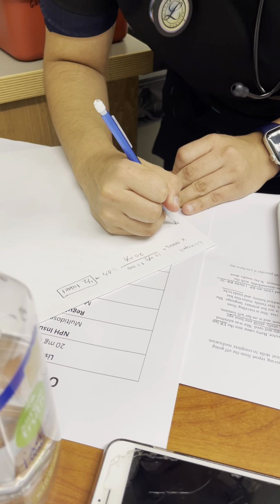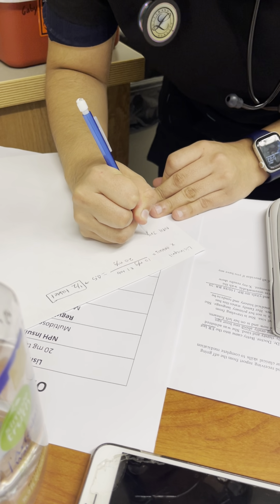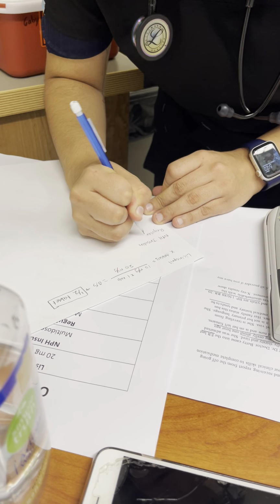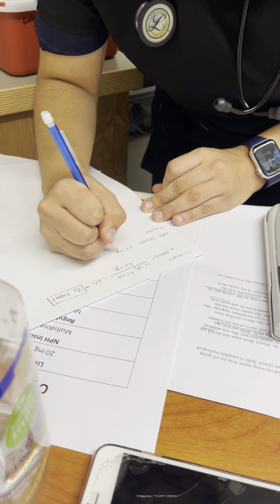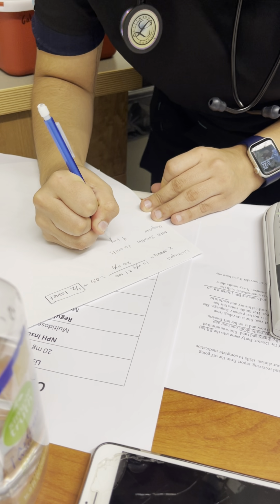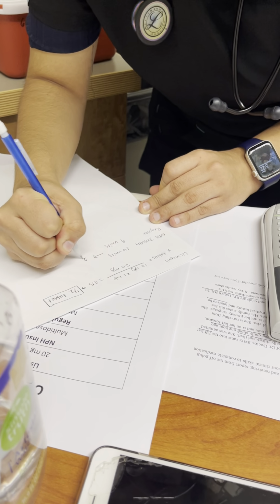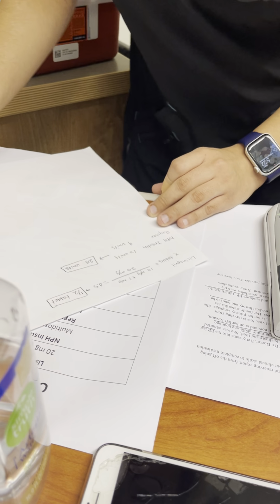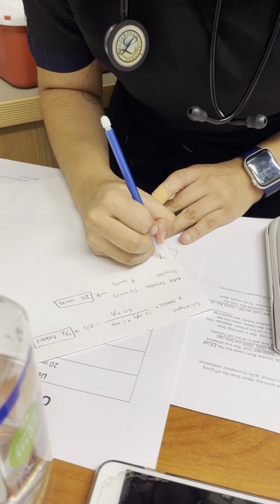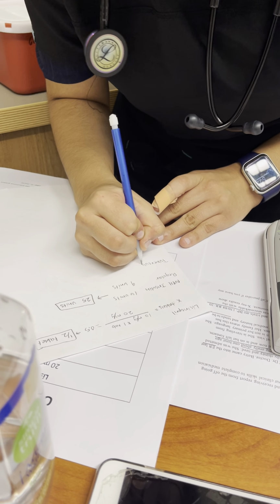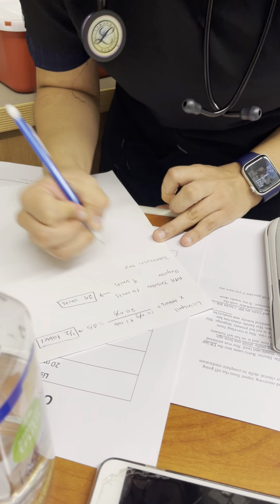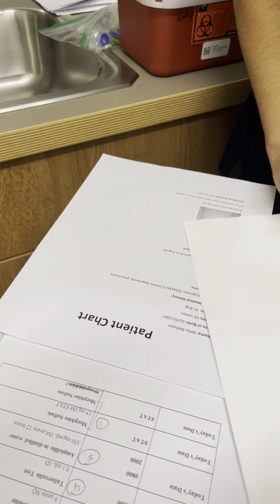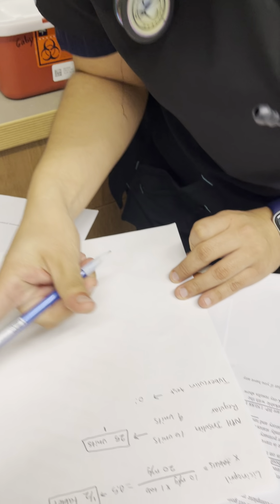We have NPH insulin and regular. They want 16 units and 9 units, which is 25 units. Then we have a tuberculin test, and that's available in 0.1 mils, and so it's gonna be the same.